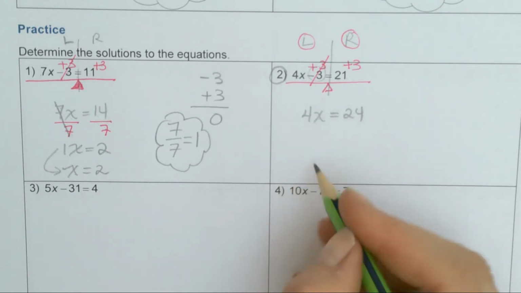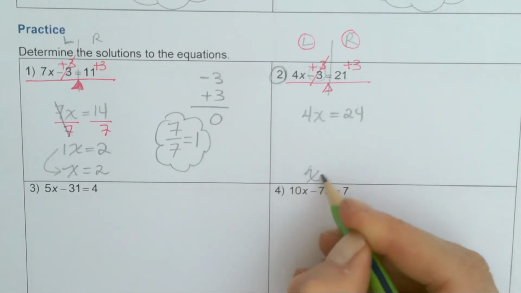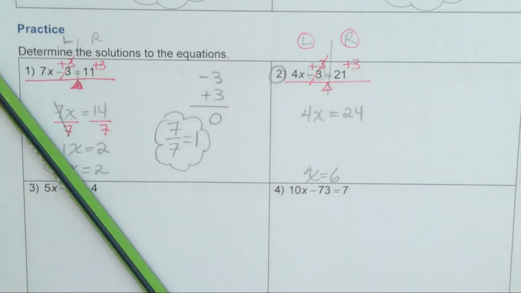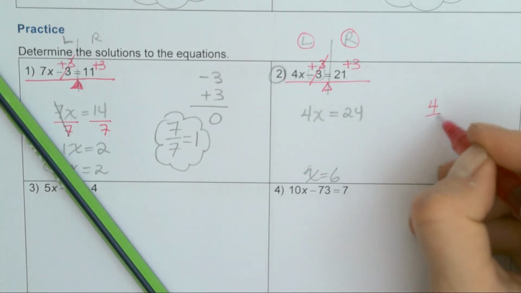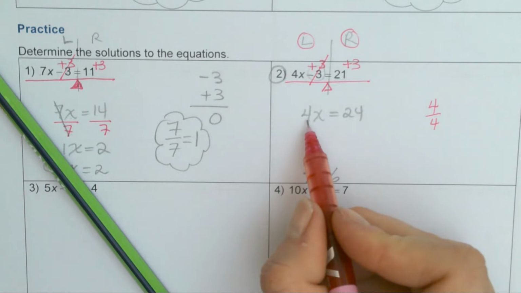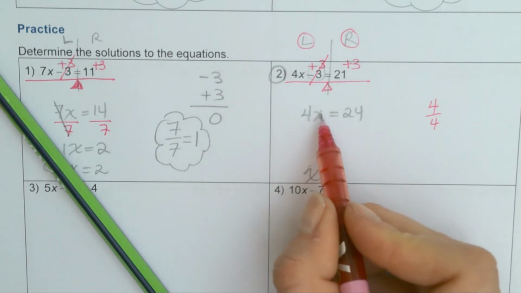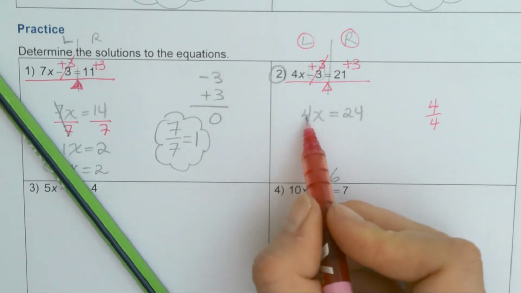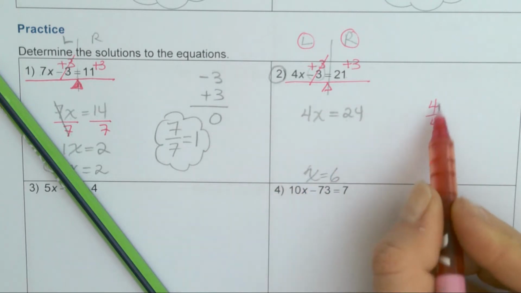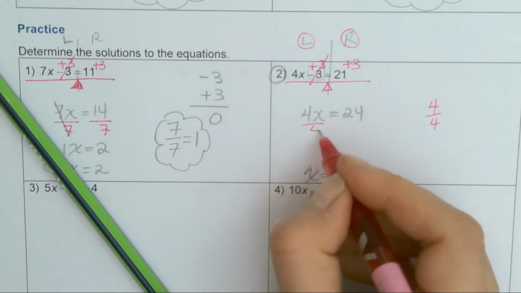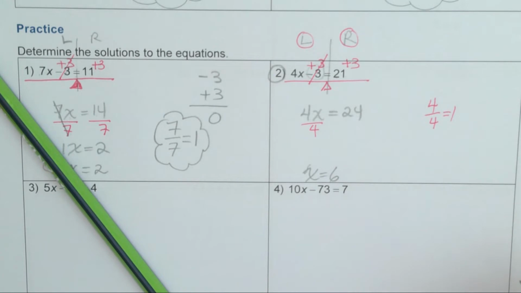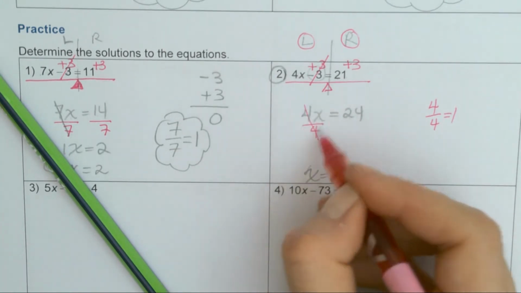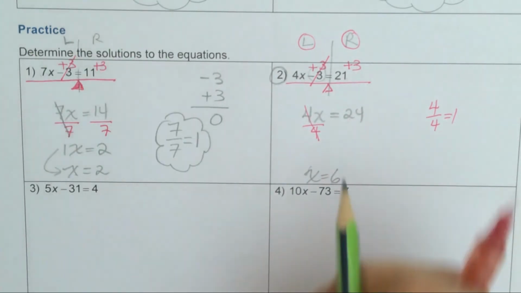4 times 6. So you can say x has to be equal to 6. Or we can make a fraction 4 over 4 because 4 is our best friend. X wants to be alone, so we have to get rid of our best friend 4. So we make the fraction 4 over 4 because 4 over 4 equals 1. So now that becomes 1x. Okay, that's 1x.